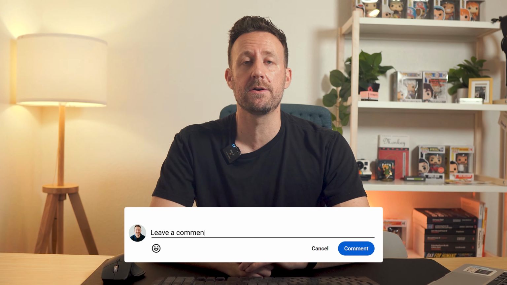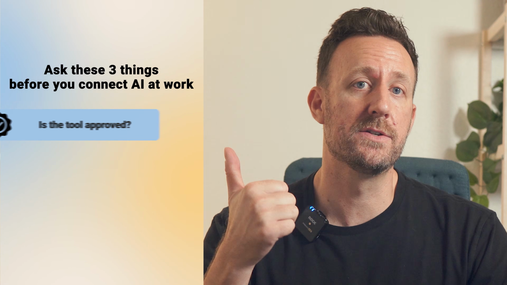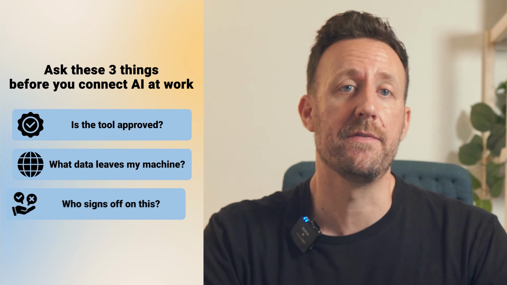I'm genuinely curious which companies out there are restricting tools like this and which ones are okay. My impression has been that more and more are becoming okay with it, but I'm always curious to know what's going on out there with other companies. So again, 3 things to ask before you connect AI at work. Is the tool approved? What data leaves my machine, and who signs off on this decision?